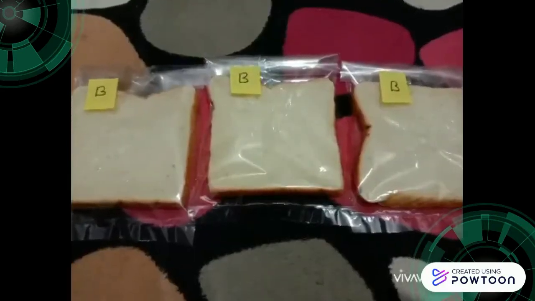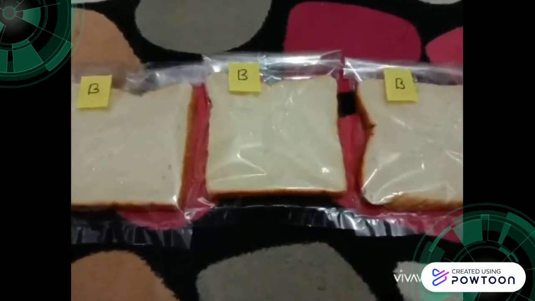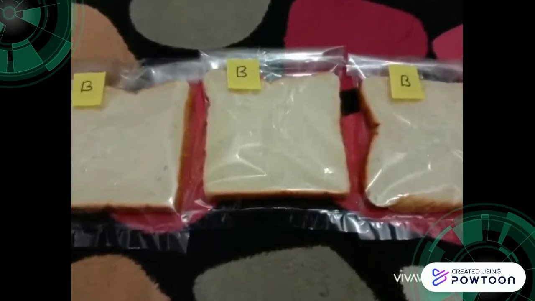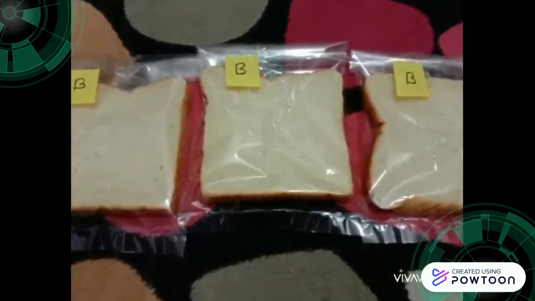This is sample that is exposed to moisture and we put in the room temperature. Then in the fridge and now in the refrigerator, and this we put under the refrigerator.